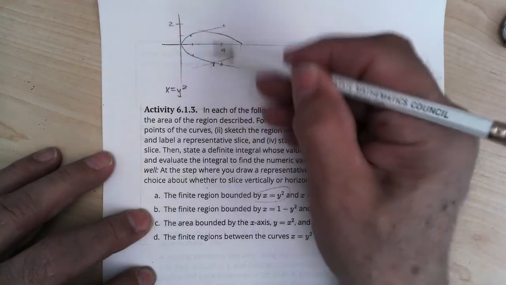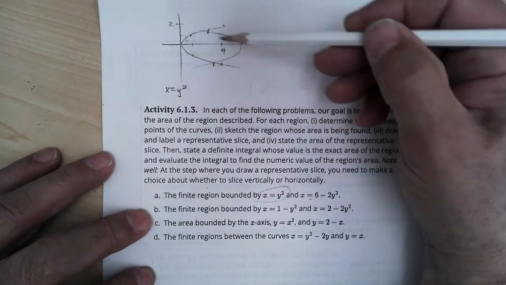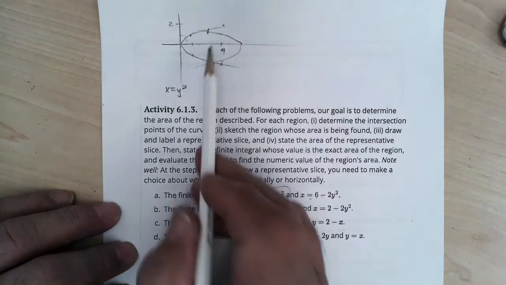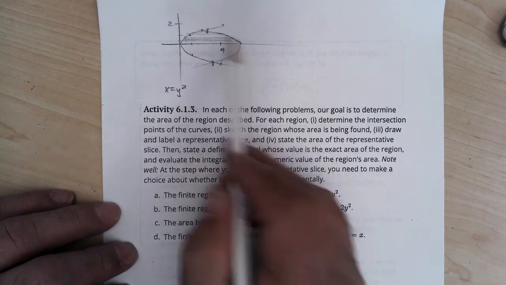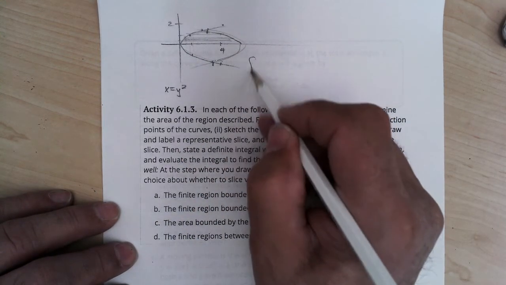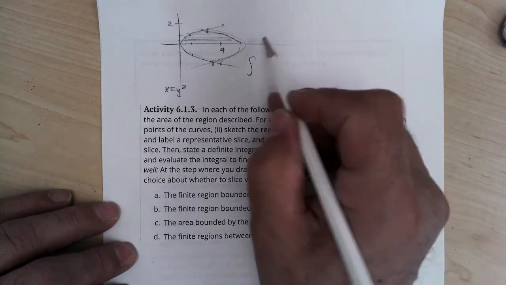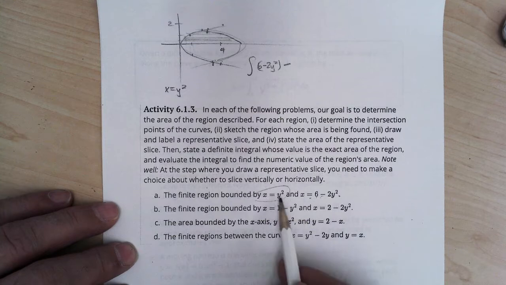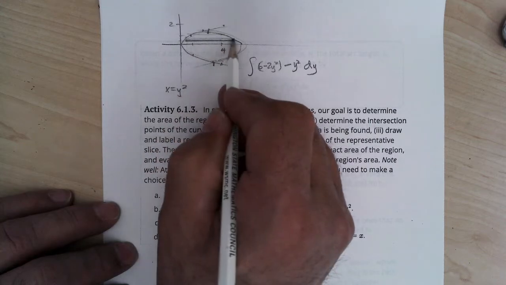So we need to know where they intersect, and if we do it this way, we have to go from the positive to the minus and the positive to the minus square roots, and we have to solve for the square roots. Makes a messy integral, but if we go slices this way, then it goes from this point to this point, and it's always this curve over that curve, or minus that curve. So we'd have the integral of this curve, which was 6 minus 2y squared, minus this curve, dy, because my slices are little dy's.